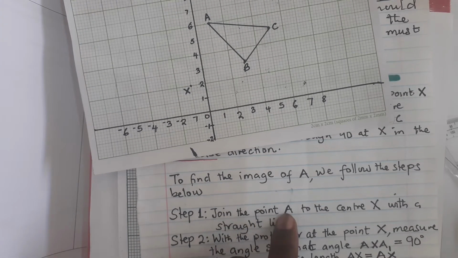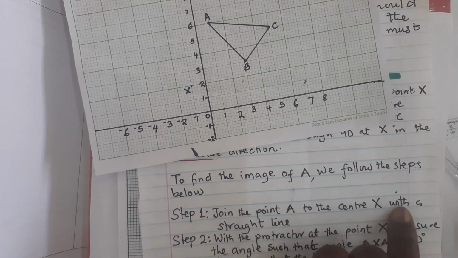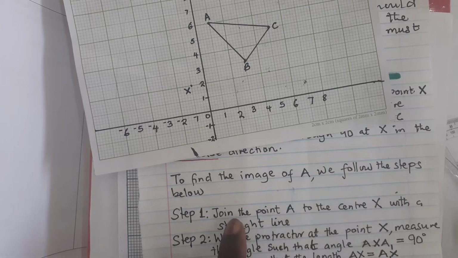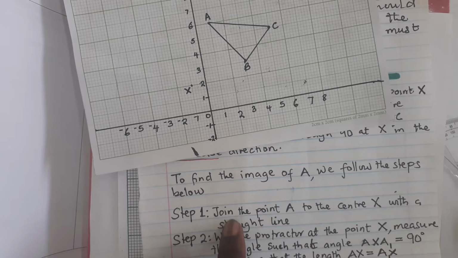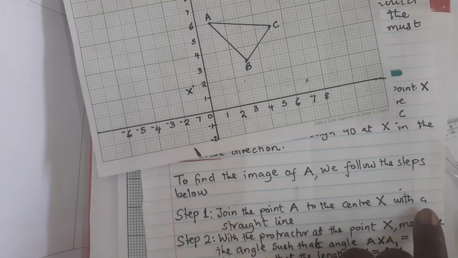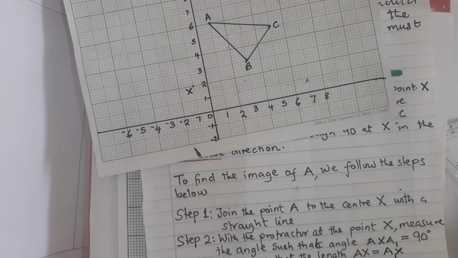Step 1: join point A to the center X with a straight line.